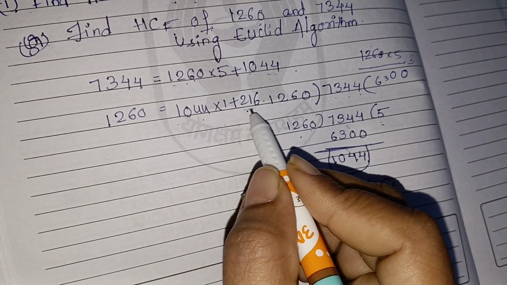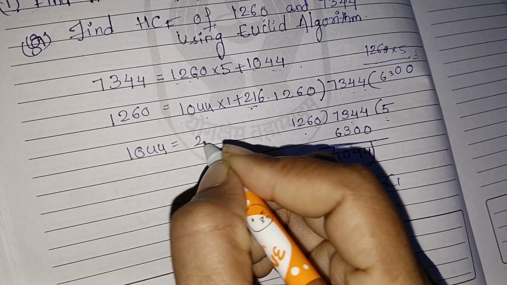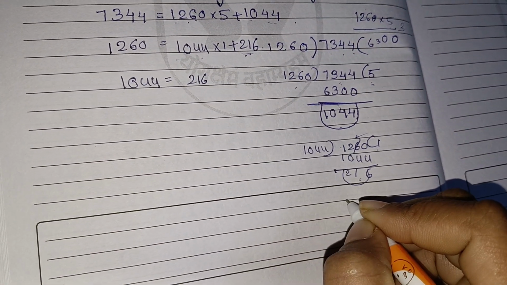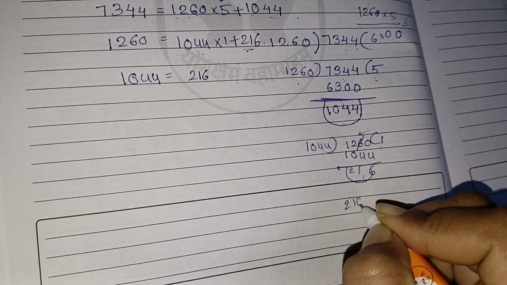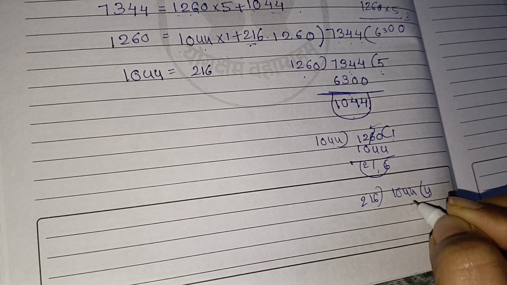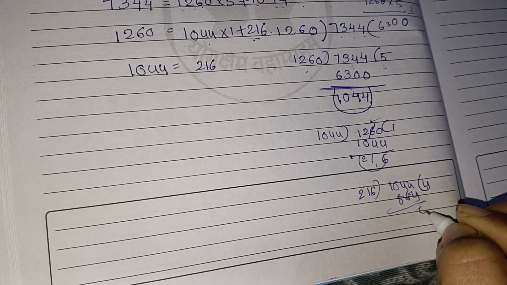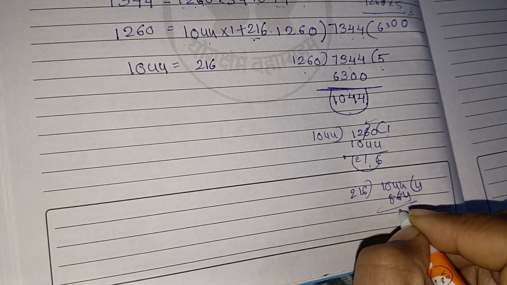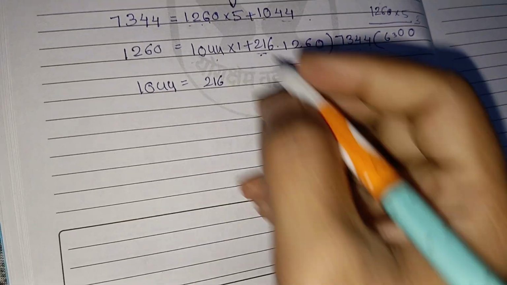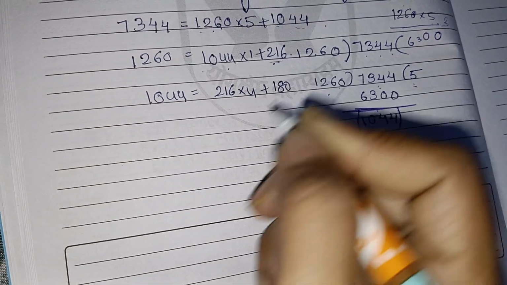But we didn't get our remainder as 0 here, so continue the process. 1044 is equal to 216 into 4 times, because 216 into 5 will cross 1044. 4 into 6 is 24, 4 twos are 8, 14 minus 6 is 8, next 9 minus 8 is 1. So 1044 equals 216 into 4 plus 180.